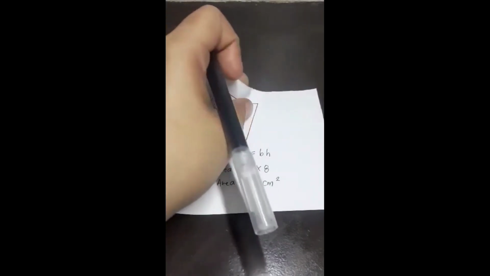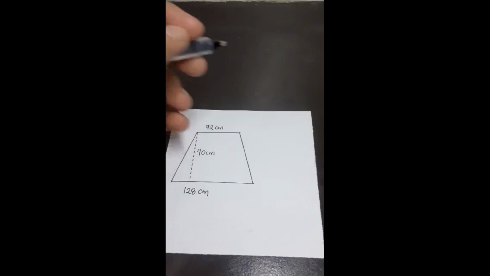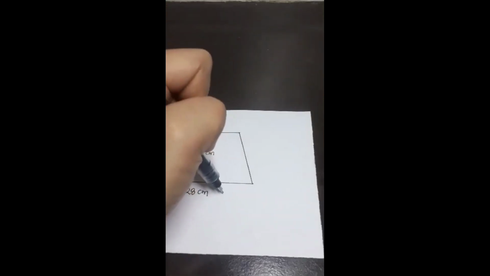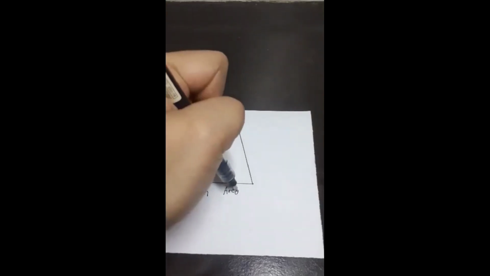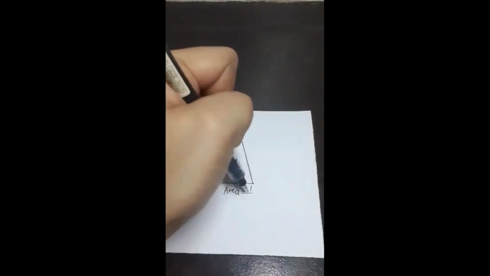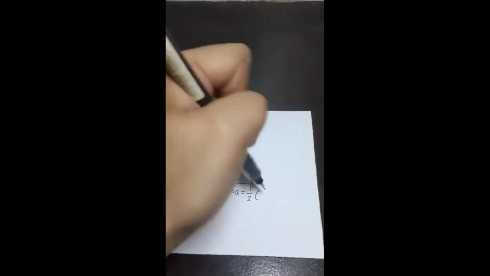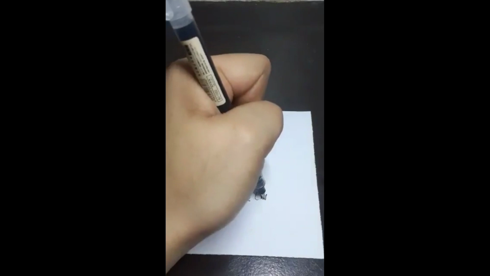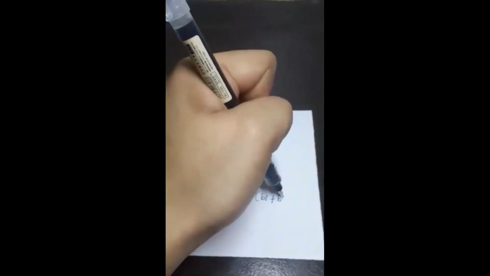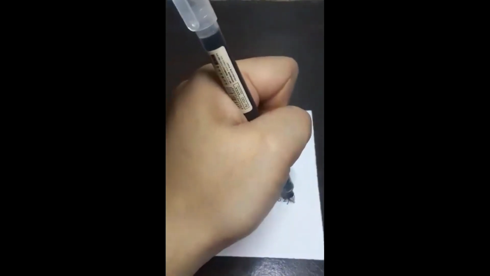Ganun lang. And last is yung trapezoid. So, dito, ang computation is area is equal to 1/2 base 1 plus base 2 times height.